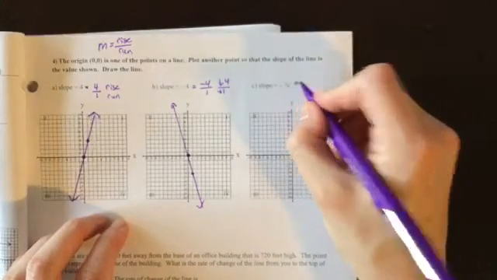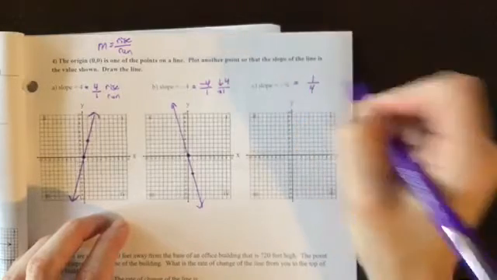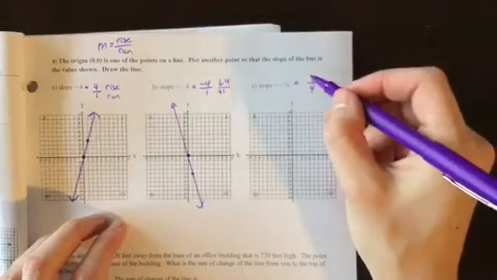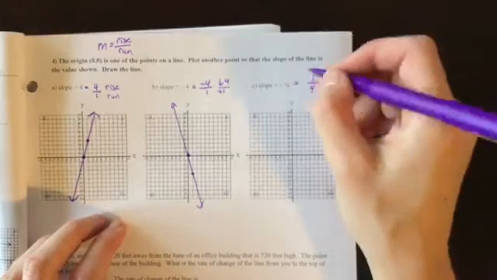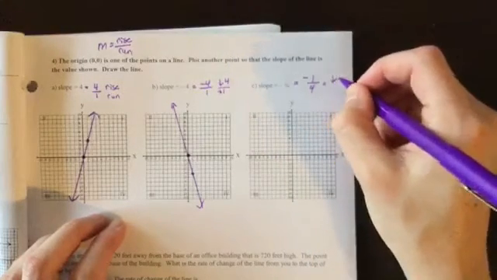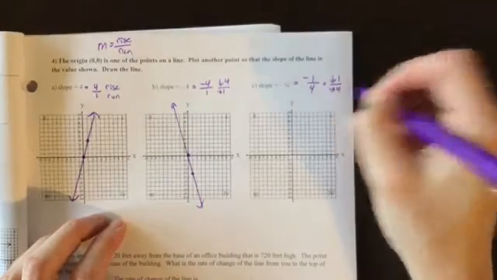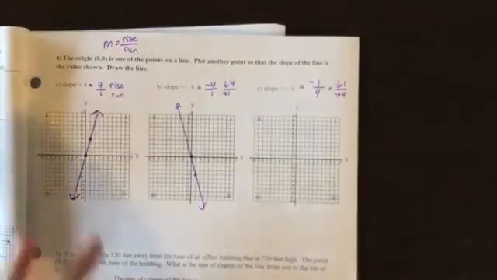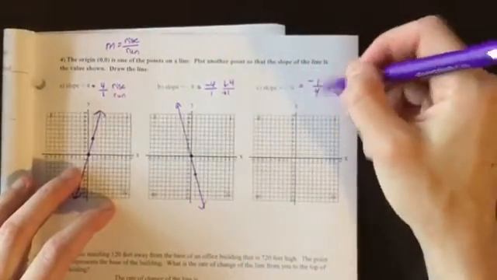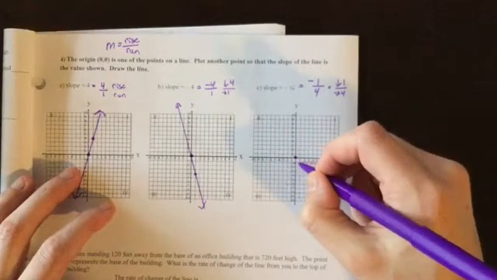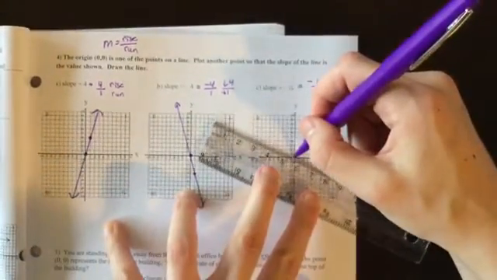And our last problem, -1/4. When we write that, we have to decide where to put the negative. Do not put the negative in line with the fraction bar. Either put it in the numerator or the denominator. I'm going to put it in the numerator. This tells me we're going to go down 1 space and then to the right 4. Had you kept it in the middle, some students get confused and think both are negative. No. The fraction is negative, so just the 1 is negative. Put it in the numerator. So we start at the origin, go down 1, to the right 4. Okay, we get a nice shallow line. Not very steep at all.